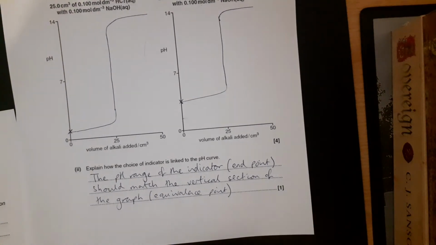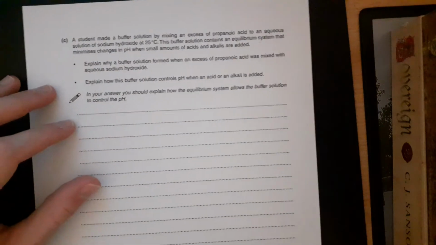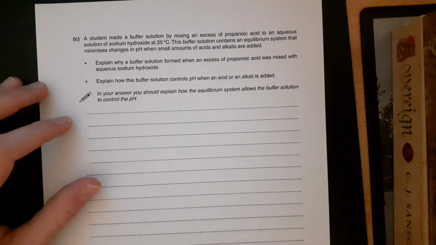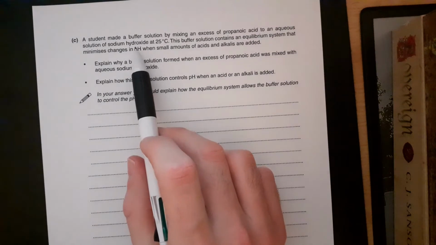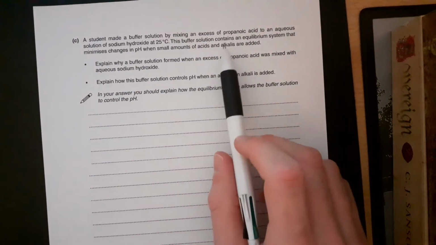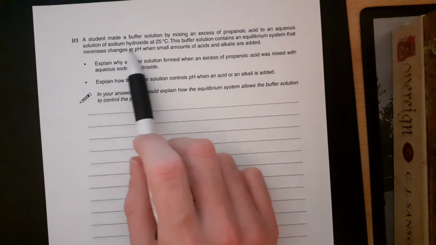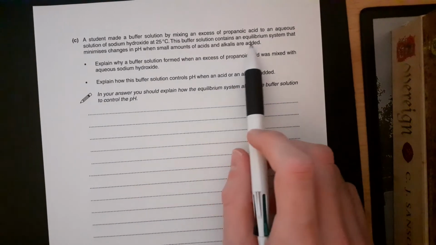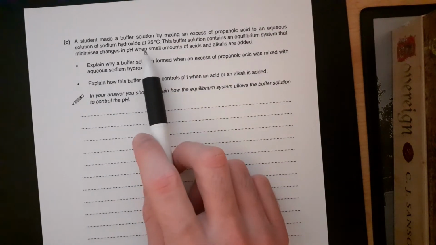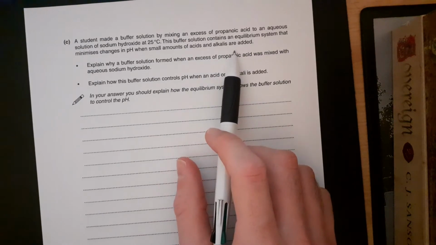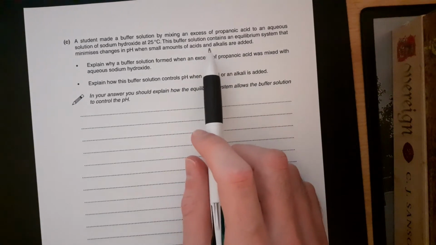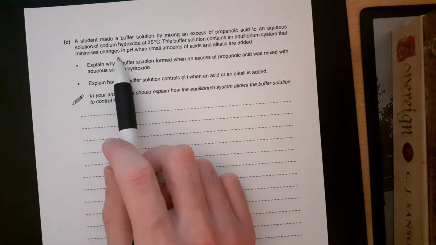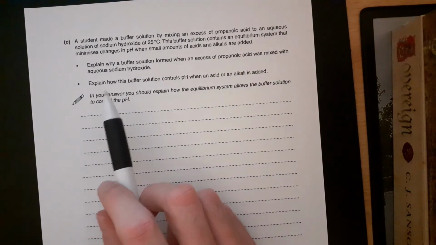Okay, then the other question that goes with this is linking it more to buffer solutions. So we've got this long, wordy question about how buffer solutions work. It says a student is making a buffer solution by mixing propanoic acid with sodium hydroxide. It's got an equilibrium system. It minimises changes in pH when small amounts of acids and alkalis are added. Remember, that's your definition of a buffer solution. Okay, it doesn't keep the pH the same, but it does minimise the change in pH. So it keeps it nearly the same.